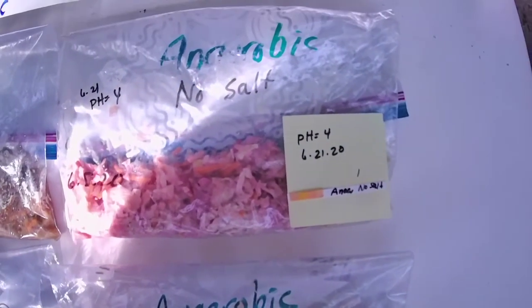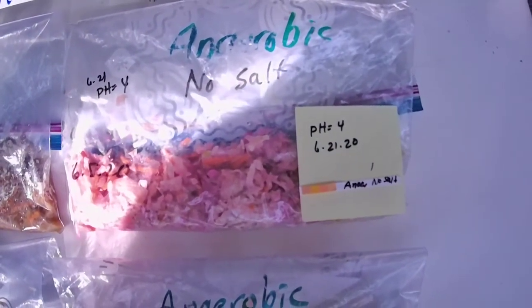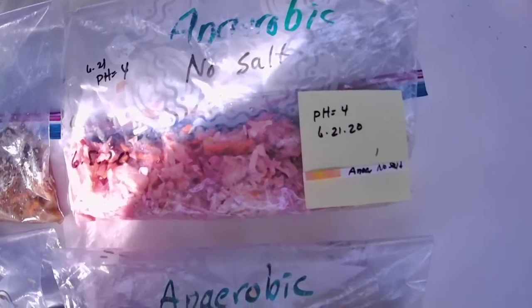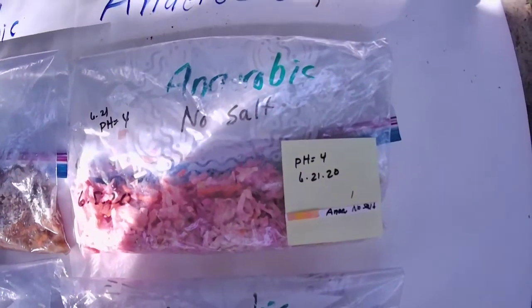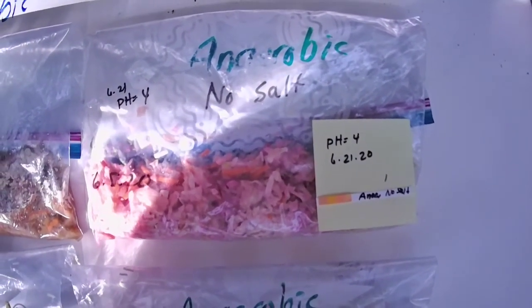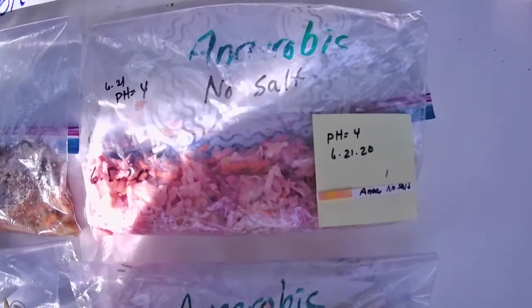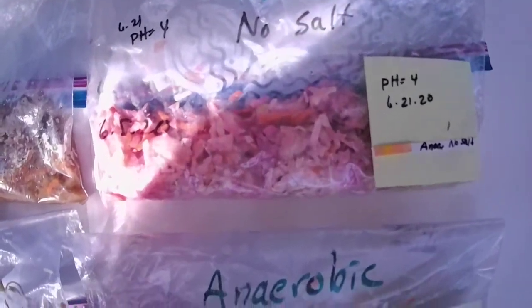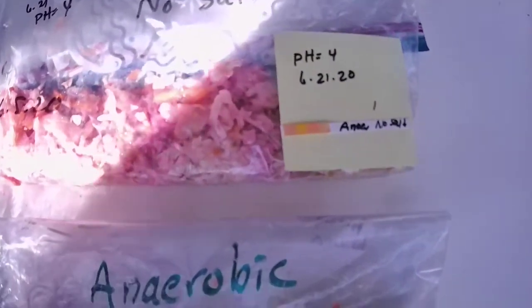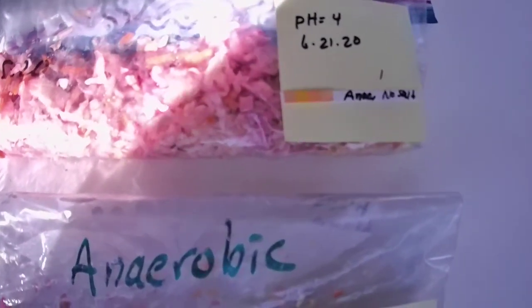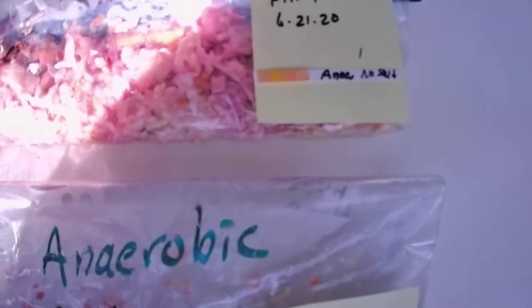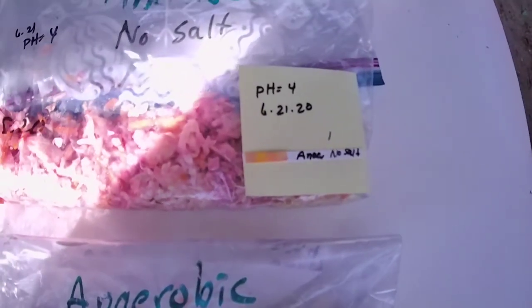And this one to me was really interesting because I wasn't sure if salt would be required. So right now, folks, it looks to me like the anaerobic no salt is still preserved, right? It's not brown. We aren't getting that moldy scum on top. The color's looking good, and the pH is still pretty acidic, pH 4, right? So it looks like maybe at least at 2 weeks the salt wasn't required.